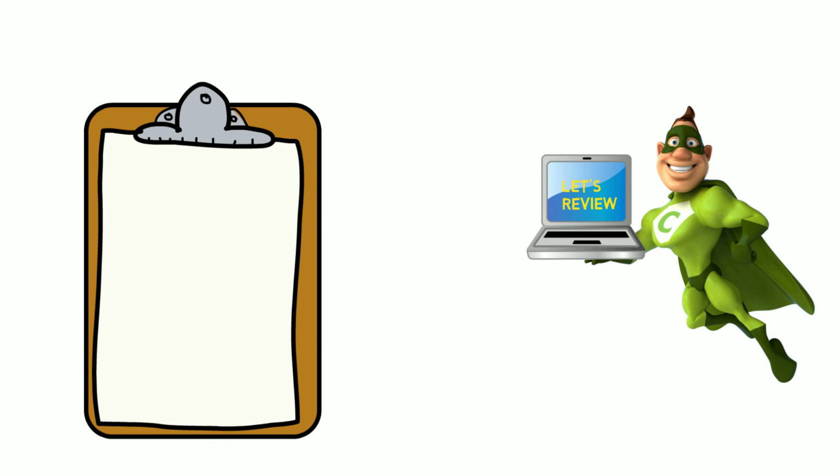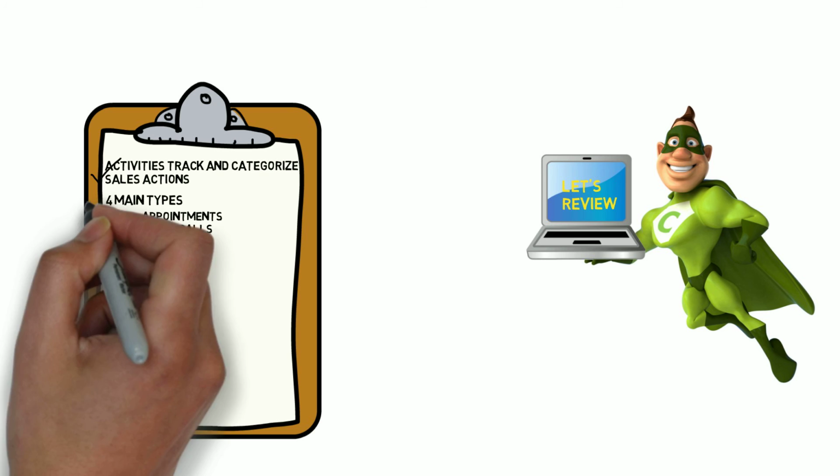That's about it for activities. Let's briefly recap what we have covered. Activities allow us to track and categorize our sales actions, especially those involving client contact. There are four main types of activities: appointments, phone calls, emails, and tasks. We described each one and discussed the importance of recording our activities in Cyrus timely and accurately.